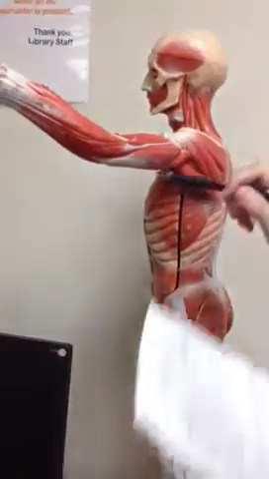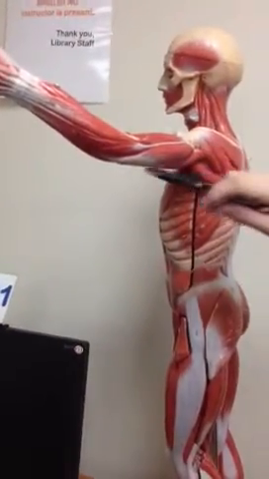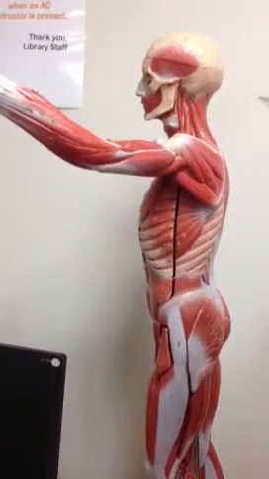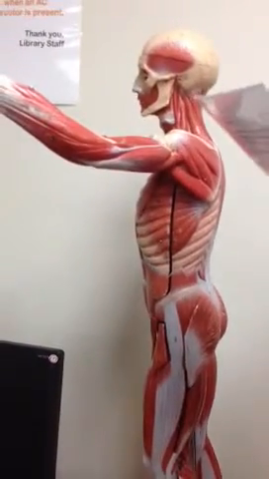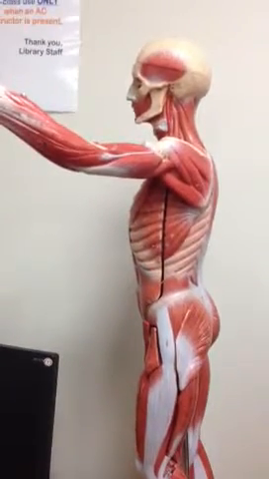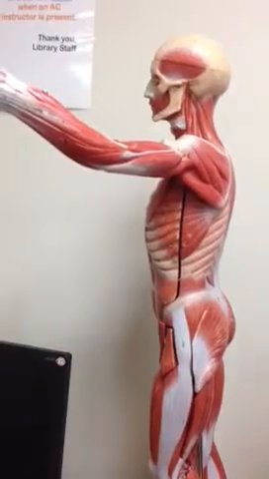The triceps brachii are going to be on the bottom of the arm. It extends the forearm. Its origin is the inferior margin of the glenoid cavity and posterior humerus, and the insertion is the olecranon process of the ulna.